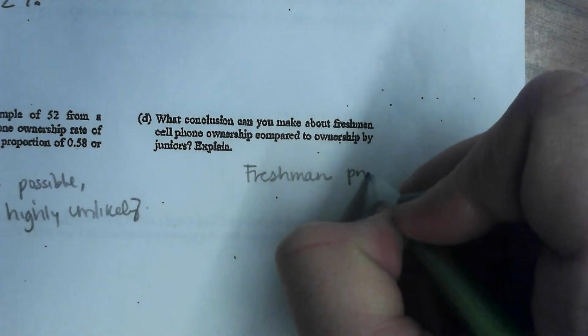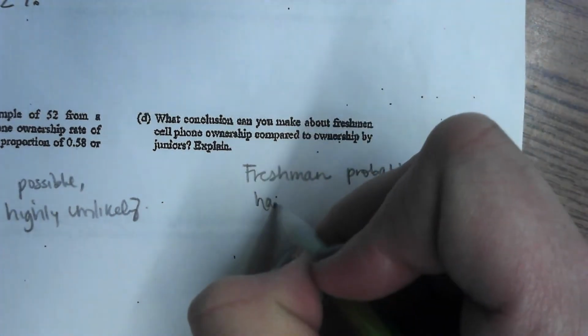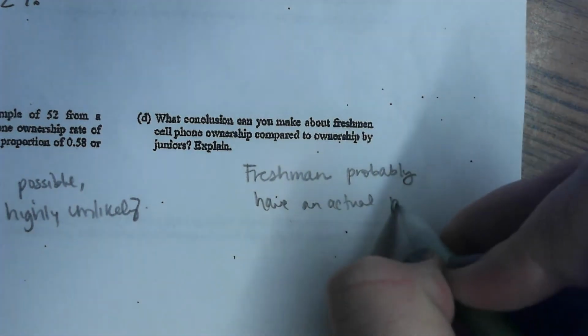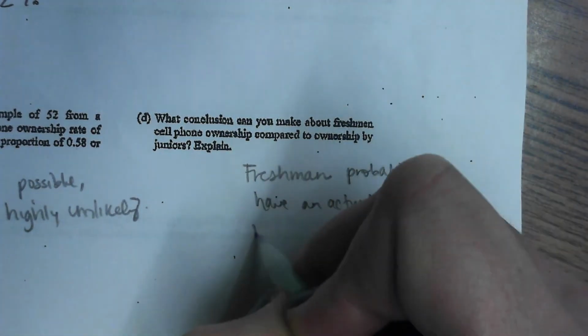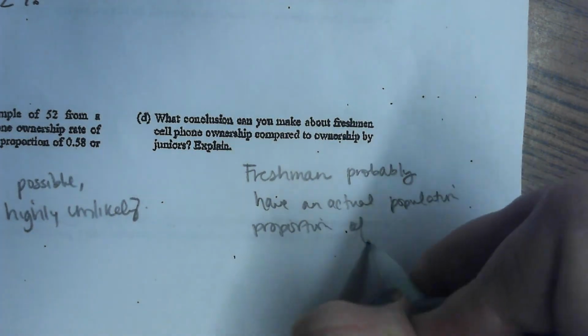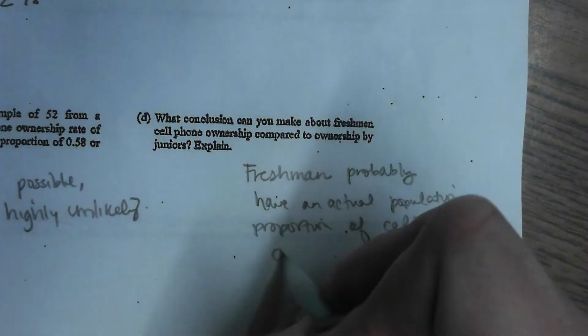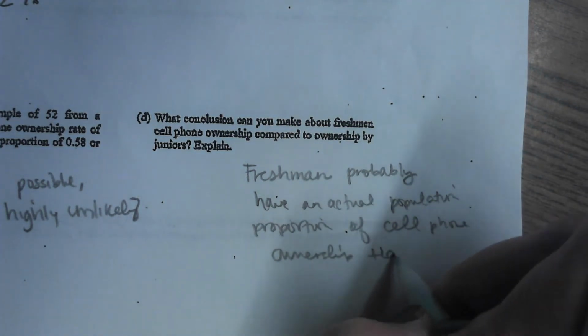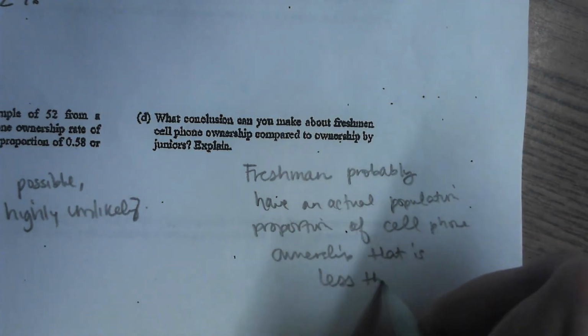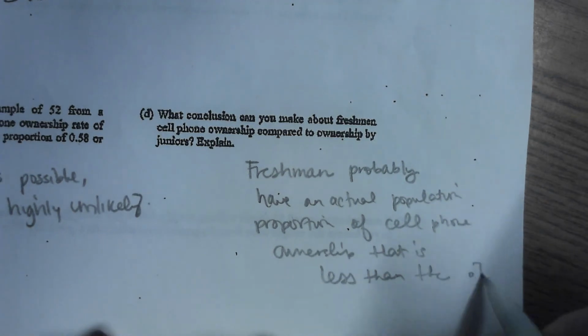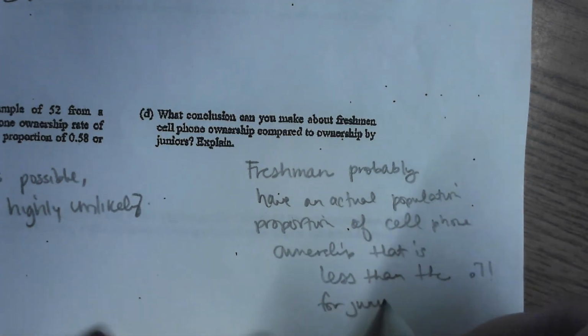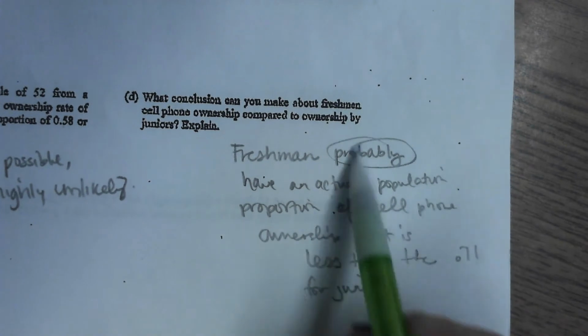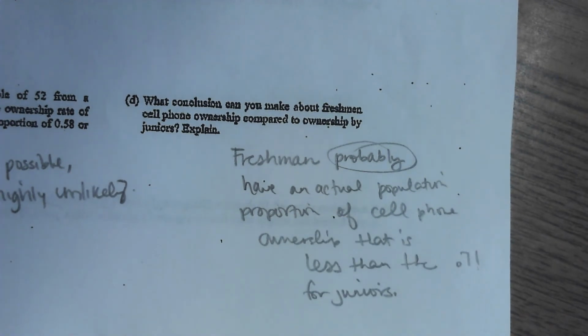So freshmen probably have an actual population proportion of cell phone ownership that is less than the 0.71 for juniors. Probably. And that's a strong probably in my opinion. Any questions on that?